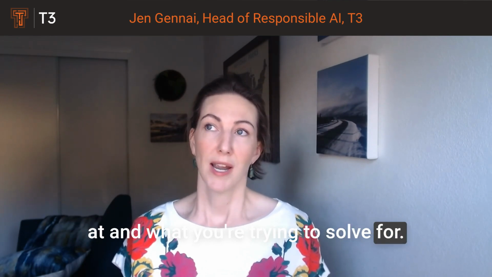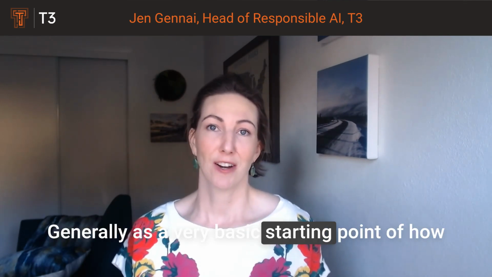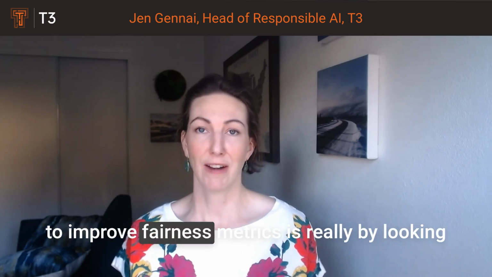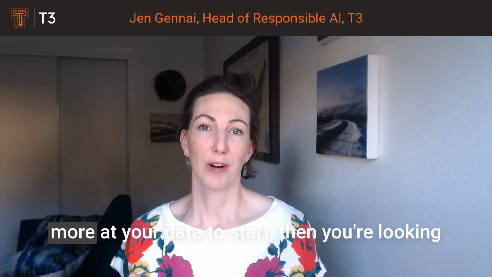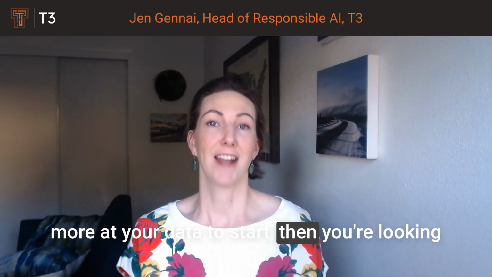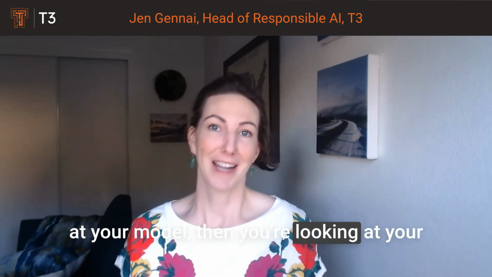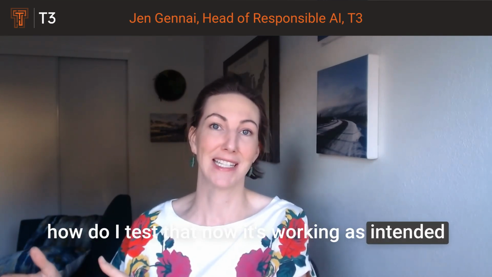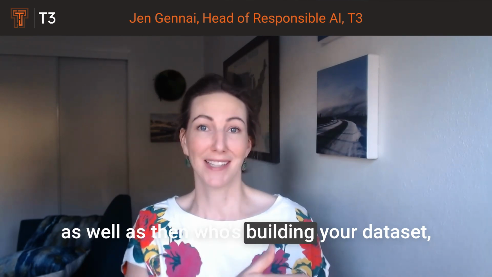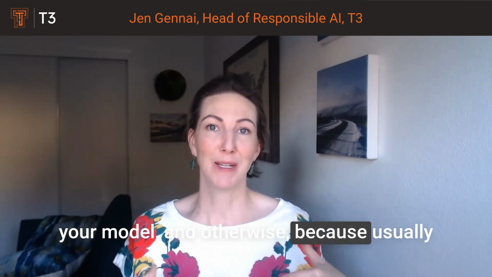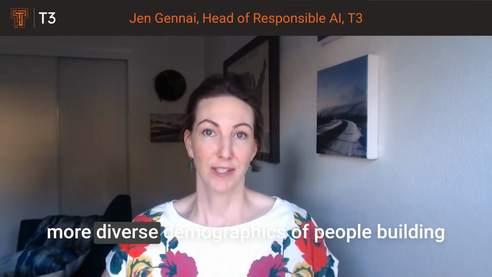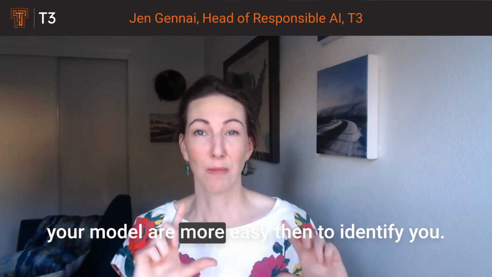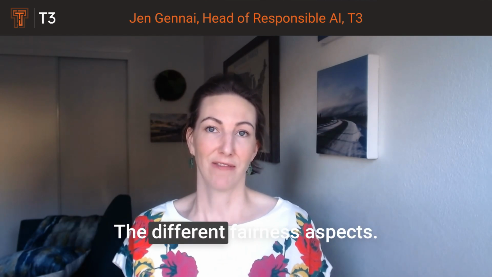Generally, as a very basic starting point for how to improve fairness metrics, it's really by looking more at your data to start, then you're looking at your model, then you're looking at your output, and then you're looking at how you test that it's now working as intended, as well as who's building your data set and your model. Usually more diverse demographics of people building your model makes it easier to identify the different fairness aspects.